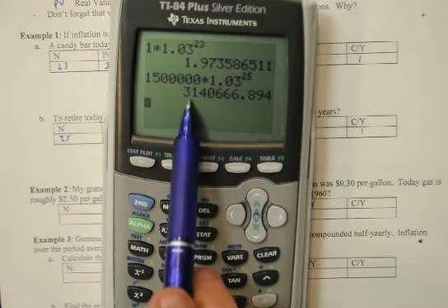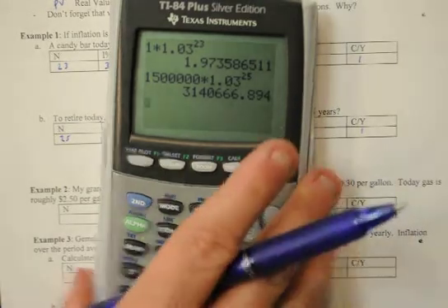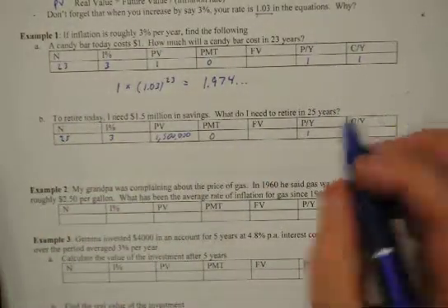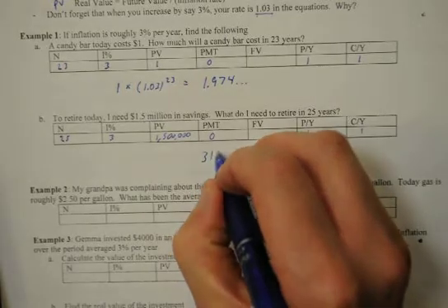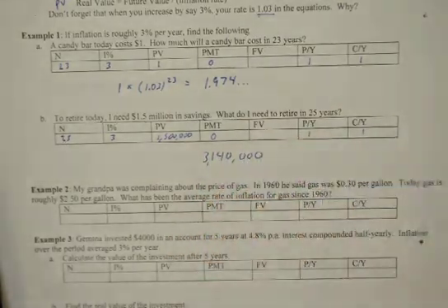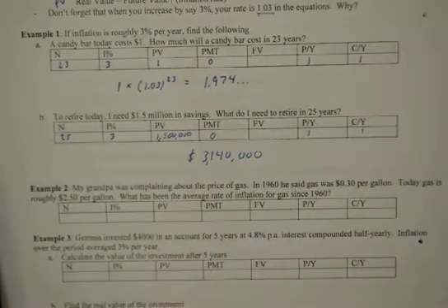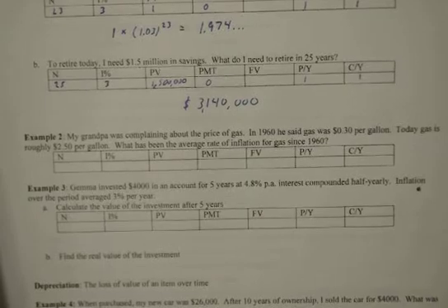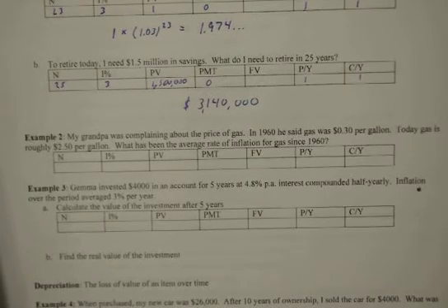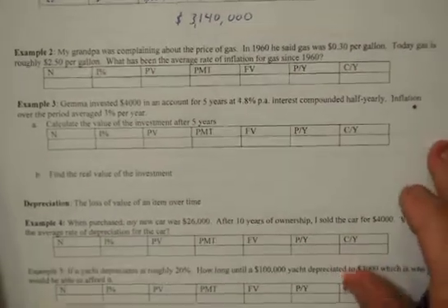Yep. 3,140,000, rounded to 3 sig figs. Oh man. 1.5 doesn't sound so bad actually. But that sounds unattainable.